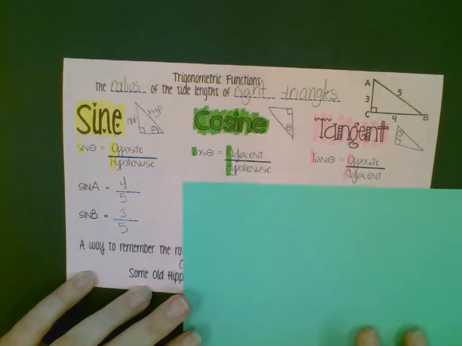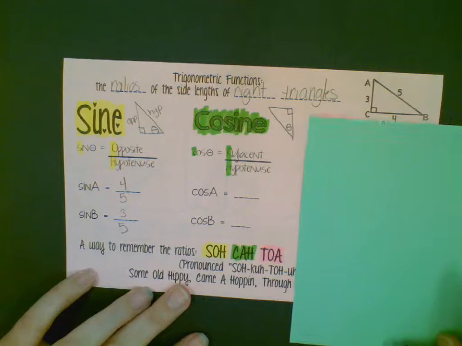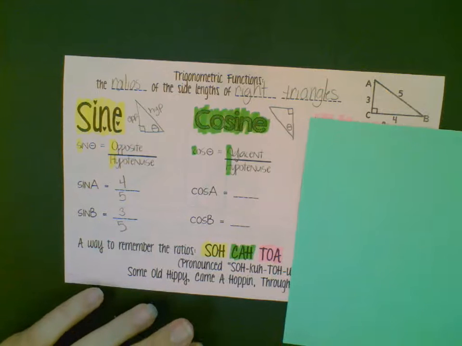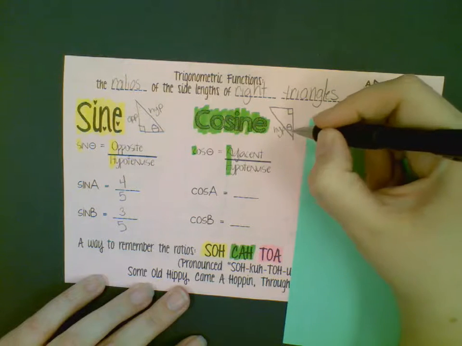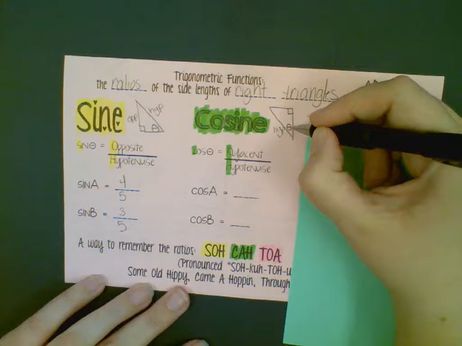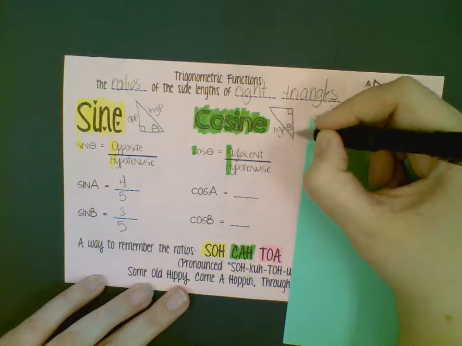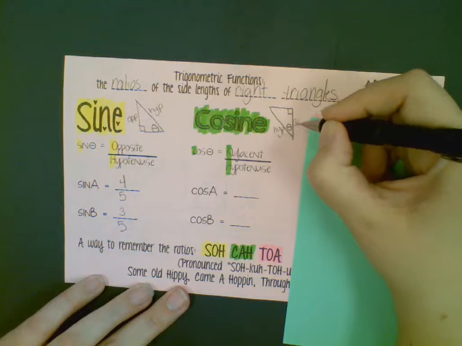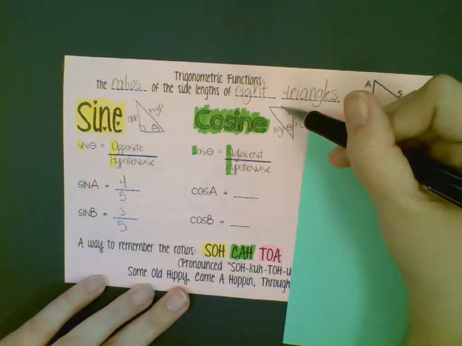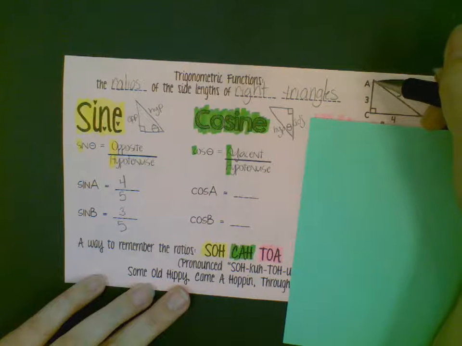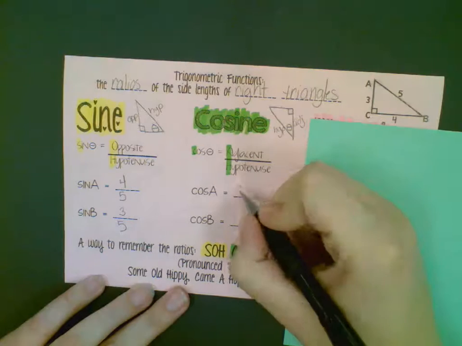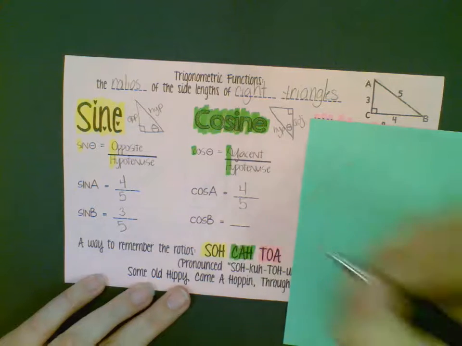Cosine is defined as the adjacent side over the hypotenuse. So for cosine, we're still using the hypotenuse. For our picture, hypotenuse, side across from 90. This time the adjacent side is the other side that's touching that theta, where our theta is. So the side that forms that angle. So this would be our adjacent side. This is the opposite, but we're not using that for cosine. So the cosine of angle A would be the side that's adjacent to angle A over the hypotenuse. So adjacent over the hypotenuse.